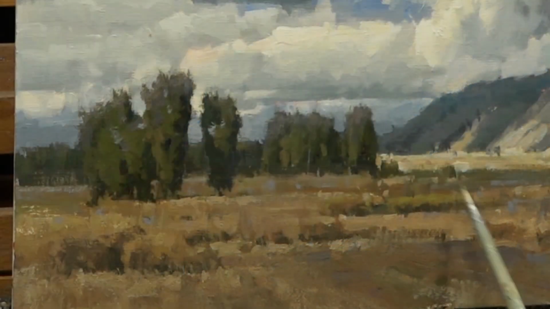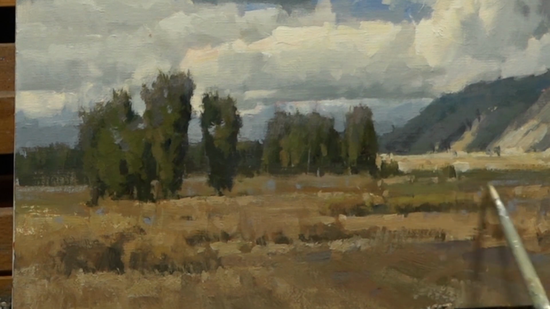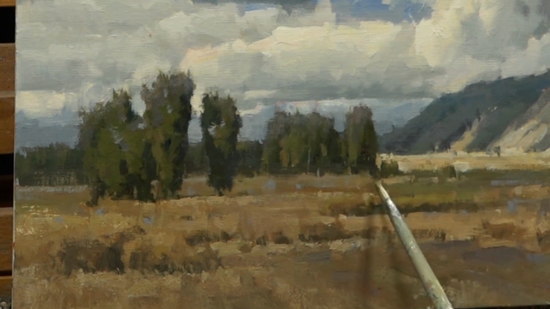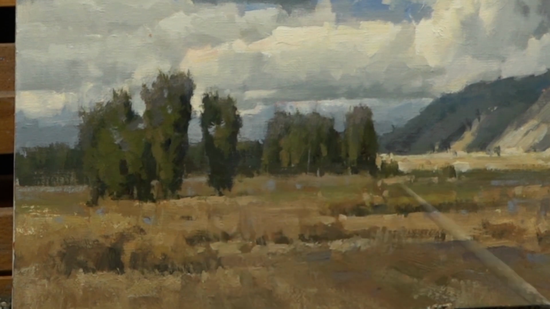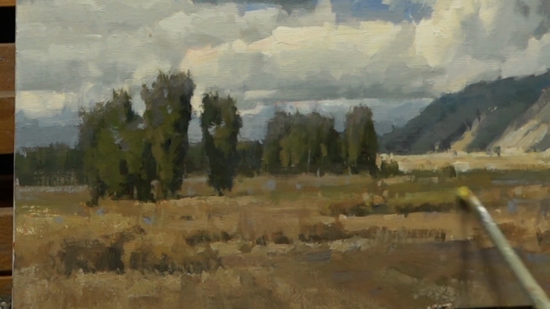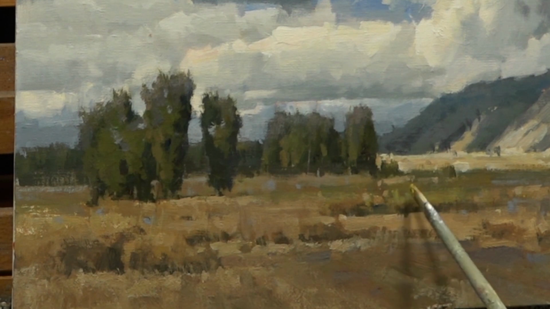See, I only want to put enough up there to make sure that it's stronger than the ground plane, but not much stronger than that. We don't want it to overpower the painting, but we need it to be stronger than what we have down in the ground, because the sky is the motif of the painting.